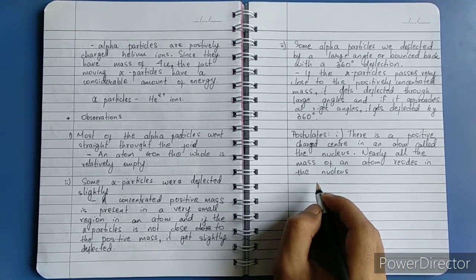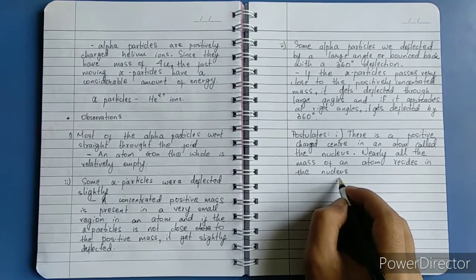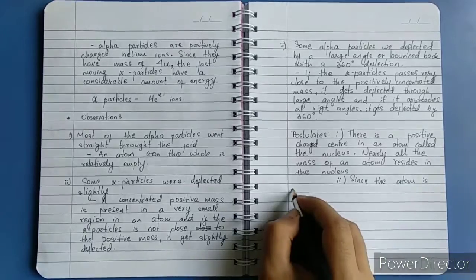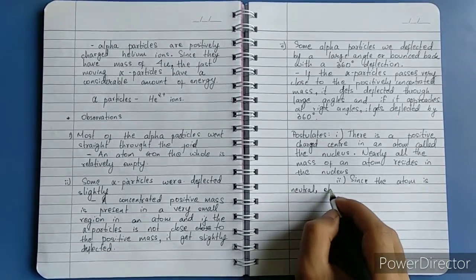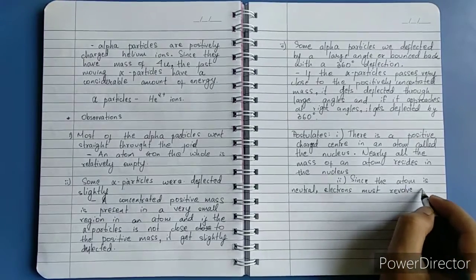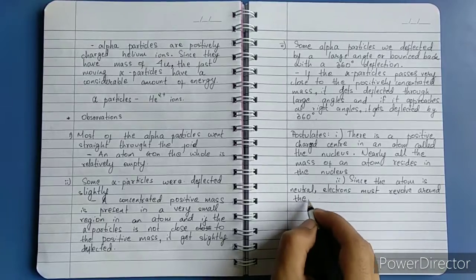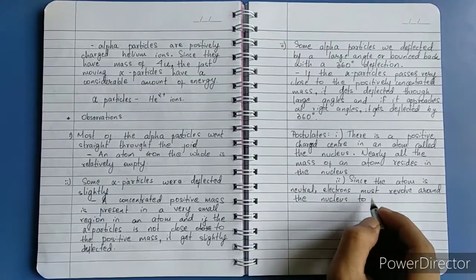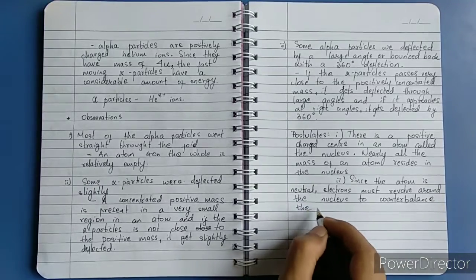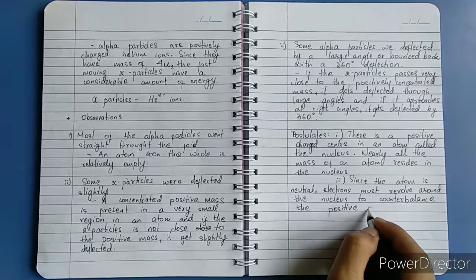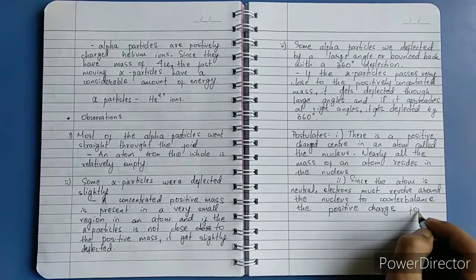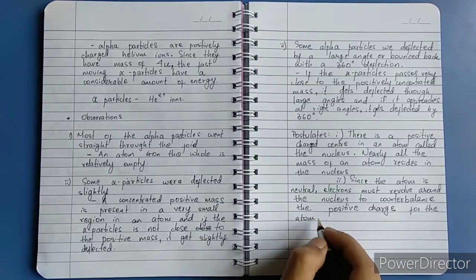Number 2, since the atom is neutral, electrons must revolve around the nucleus to counterbalance the positive charge, for the atom to be stable.